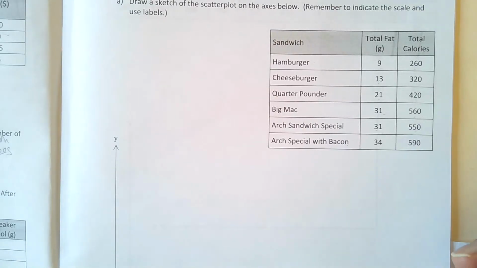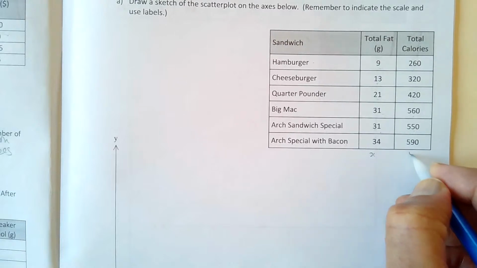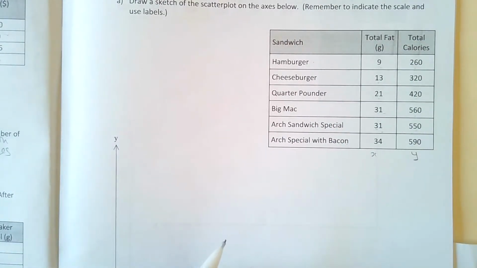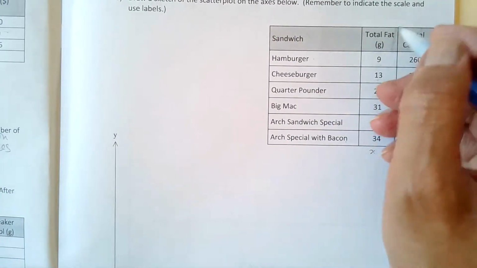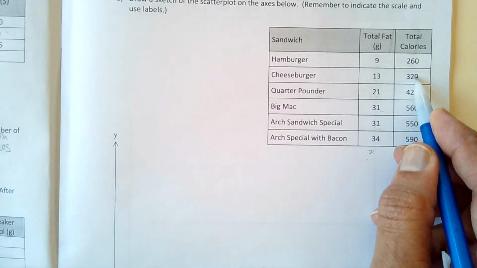Let's put that in a graph. So this will be your x coordinate, and this will be your y. So here we have total fat. So this could be your x-axis called total fat, and the y would be calories. Okay.